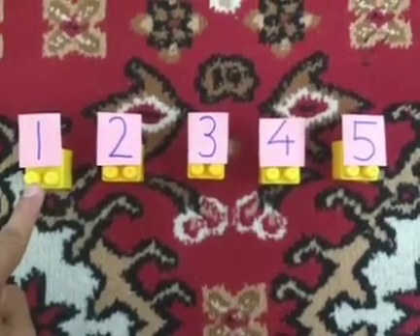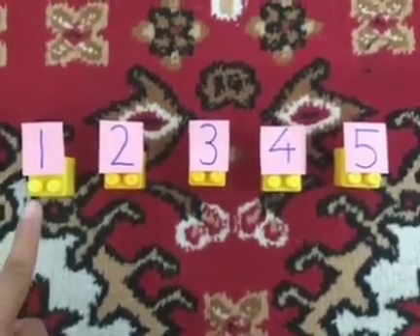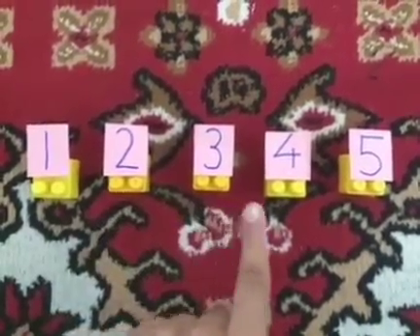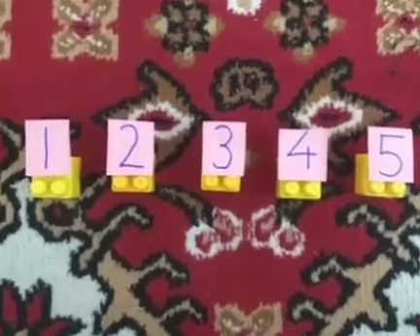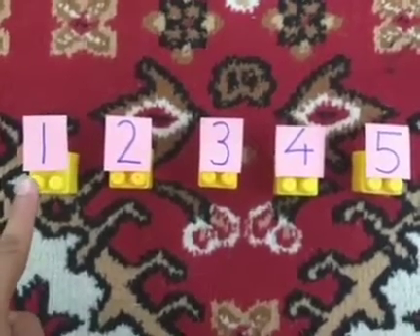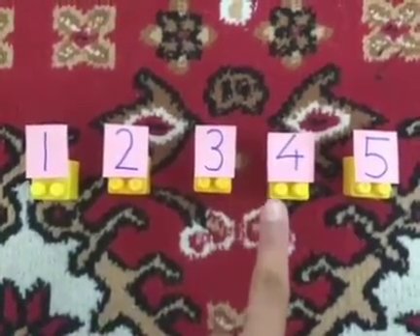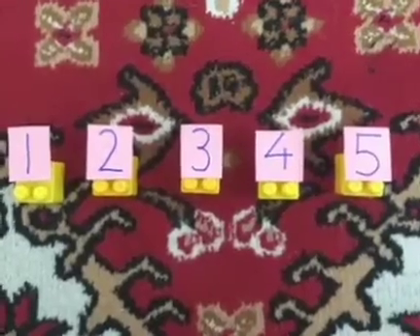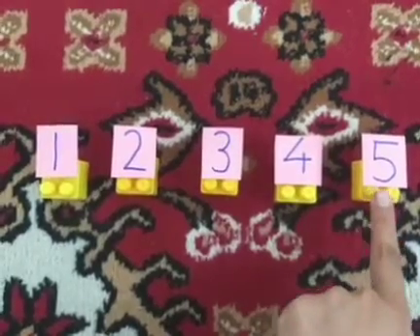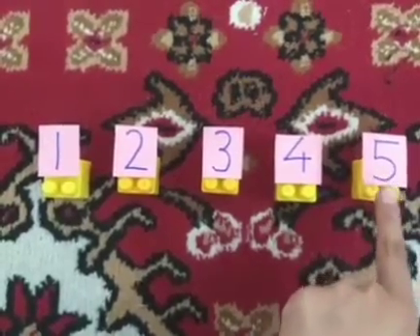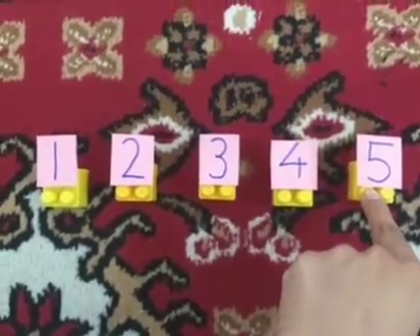Now coming to the next term. What is the meaning of the last number? We counted the blocks. What was the last number that I counted? Let us count once again. I begin with 1, then go to the next, 2, 3, 4, 5. Stop. Which number did I stop at? Which was the last number? The number that I stopped at is the last number. And here the last number is 5.